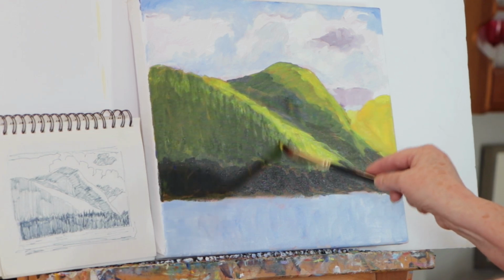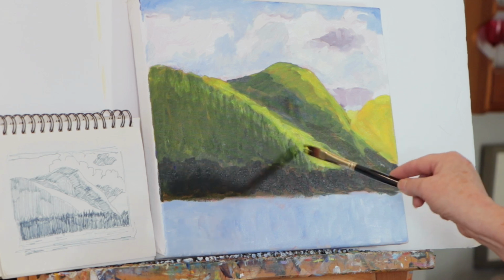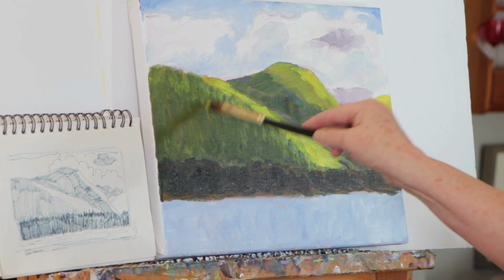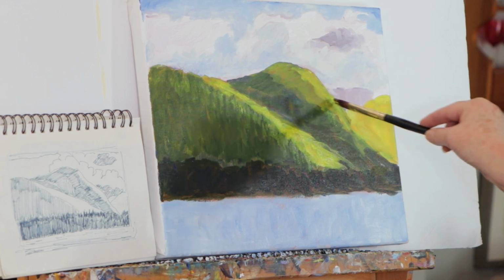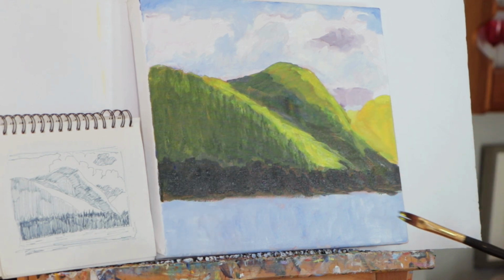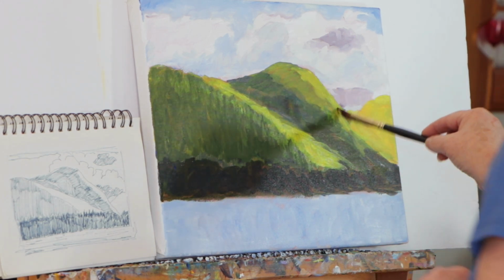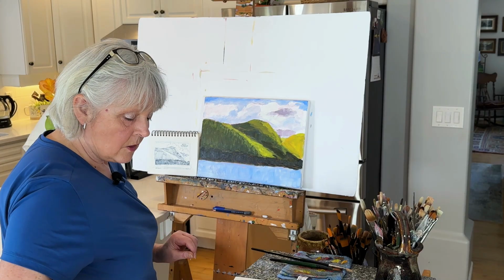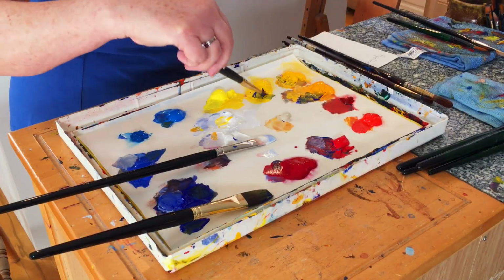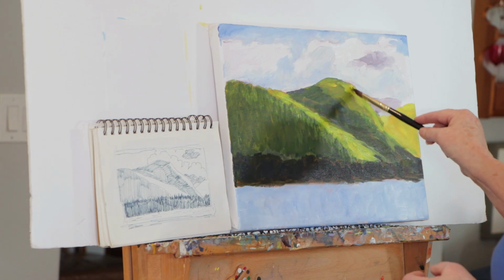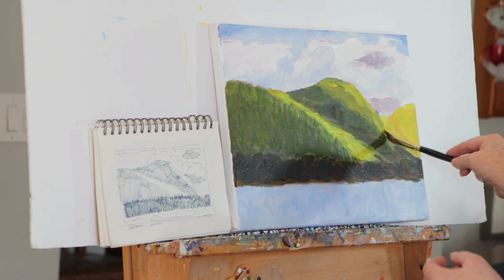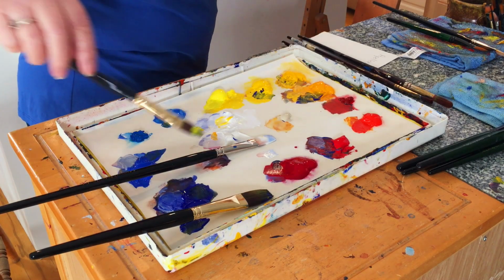Let's see here. Bring this down. Okay. Slowly. I'm just going to give that a tap there. Now this here needs to be brighter and this needs to be darker. So those are the things that I'm starting to play with. Bringing in a little bit more light, a little bit more shadow.